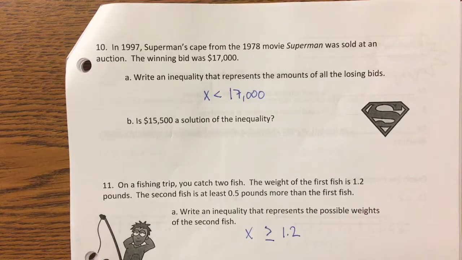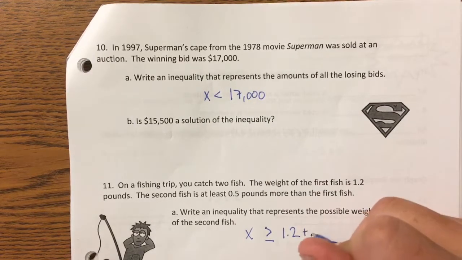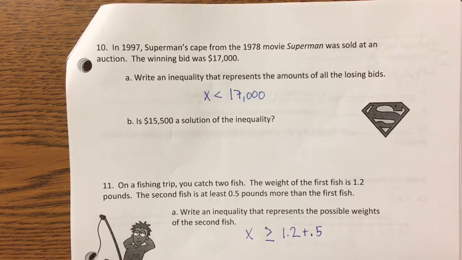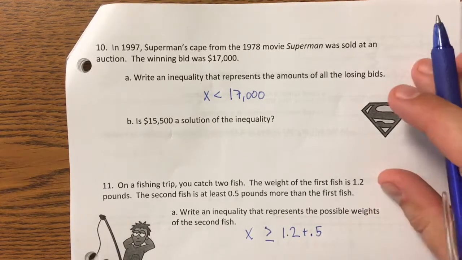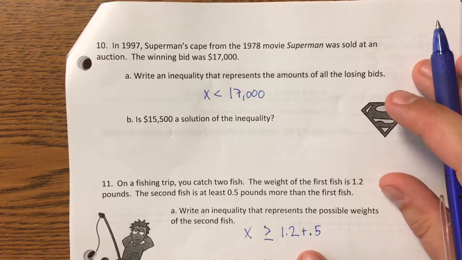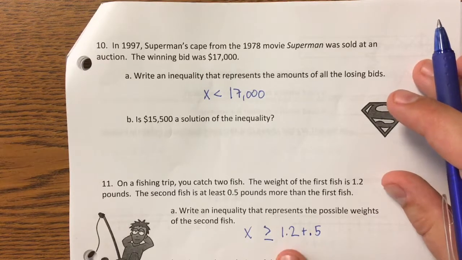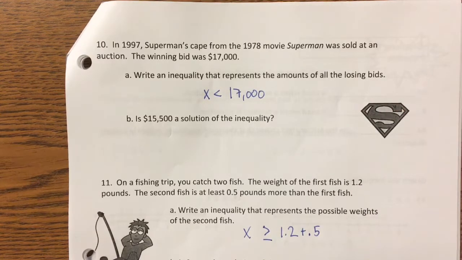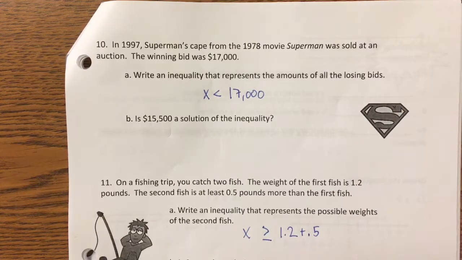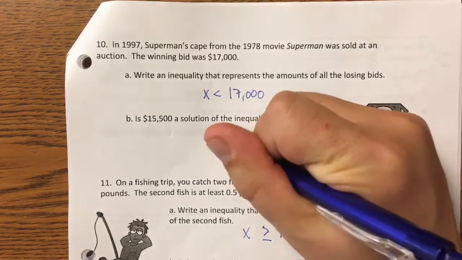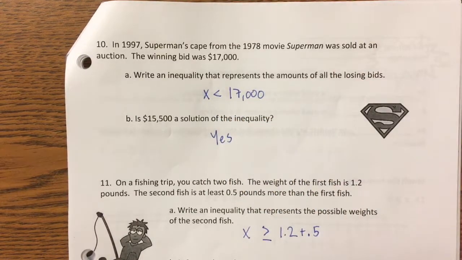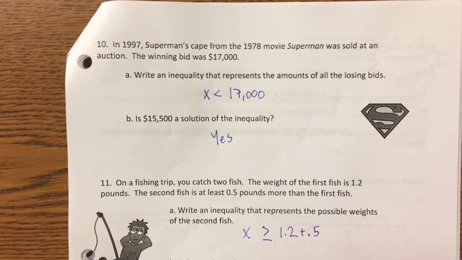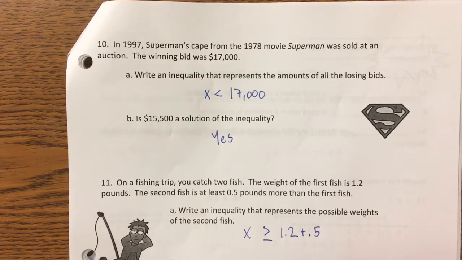1.2 was the weight of the first fish, plus the extra weight from the second fish, because it's at least 0.5 pounds more than 1.2. So is 2 pounds a solution to the inequality? Yes. And that's because 2 is greater than or equal to 1.2 plus 0.5.